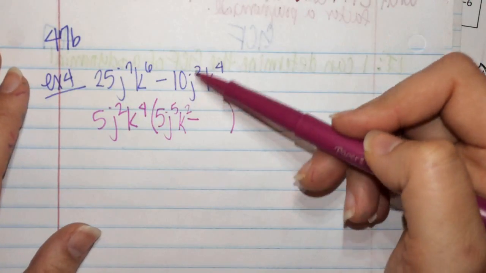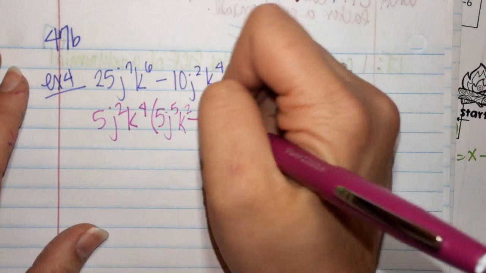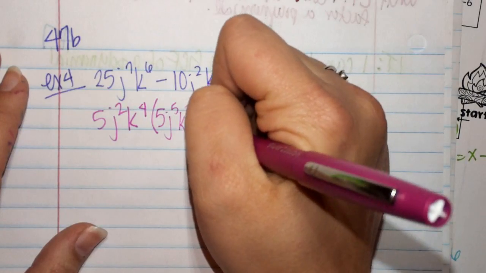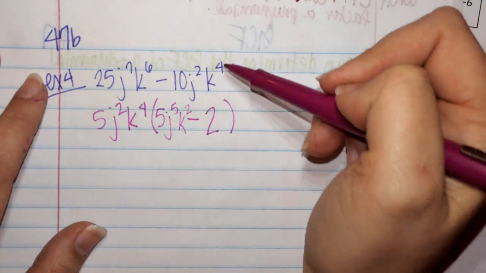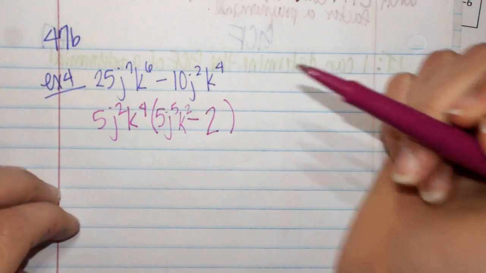Alright, next step. Do 10 divided by 5, which is 2. 2 minus 2 is, so those cancel. 4 minus 4 is, so those cancel.